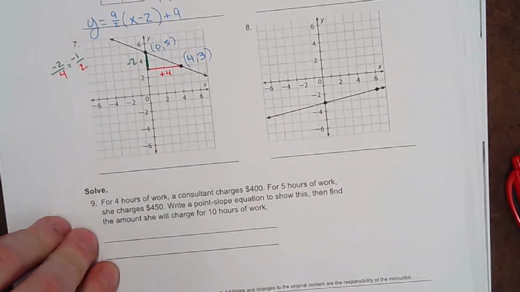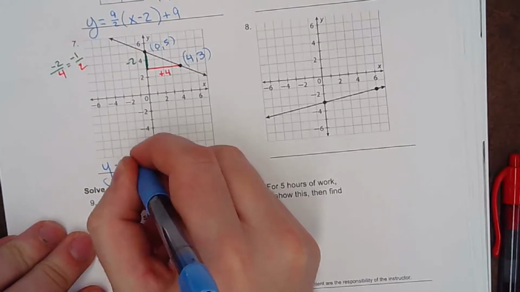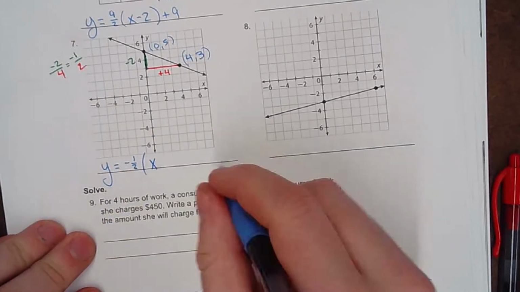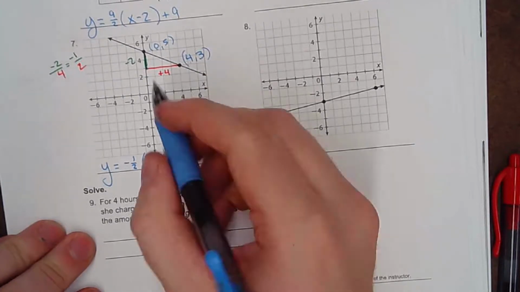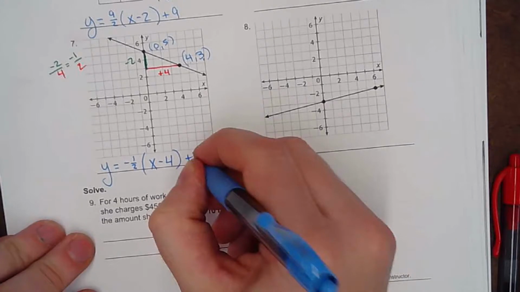So that's our slope. If we plug slope into our formula, we get this. I'm going to use negative 1/2. And then on the inside, we get x minus, I chose this guy for my h, so minus 4, which means this guy's my k, plus 3.